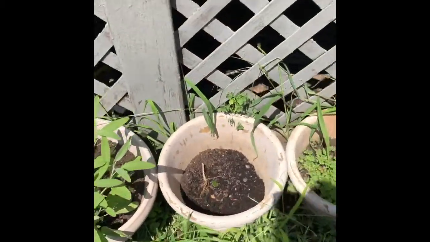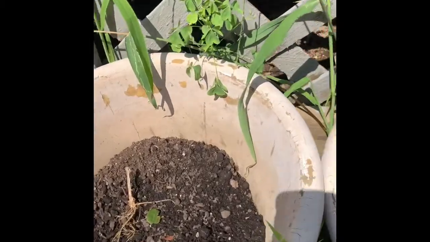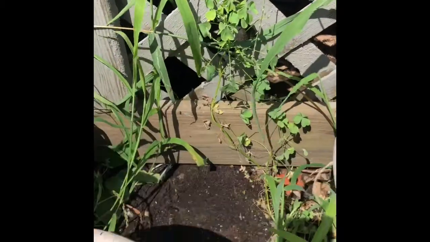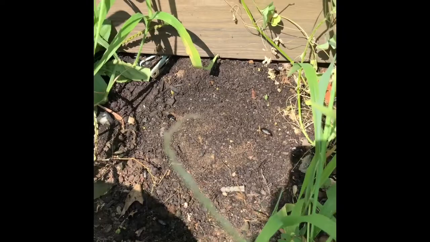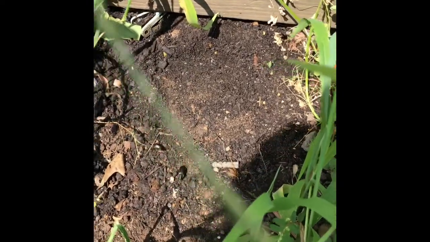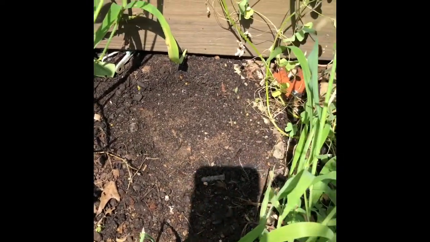All right. Let's see what we have under my overgrown pots. Anything good? Doesn't look like it.